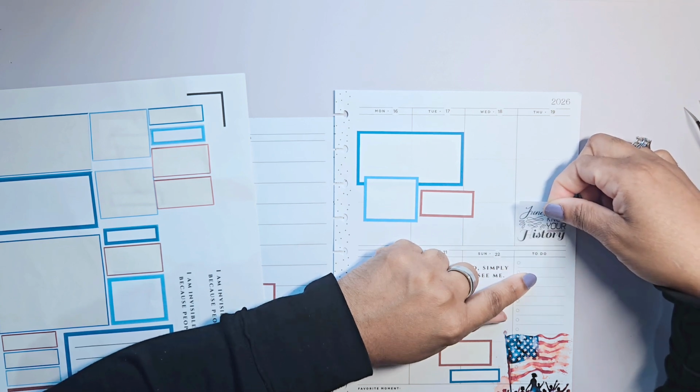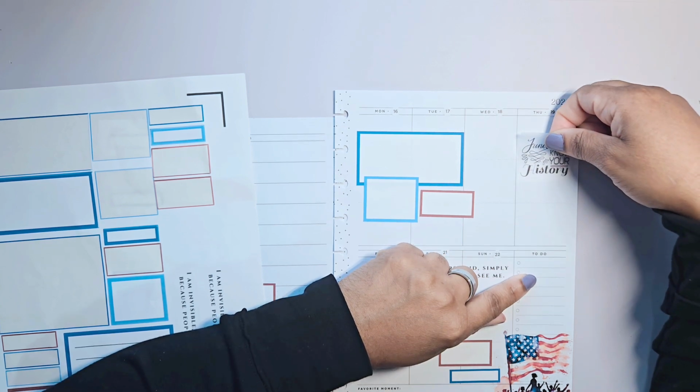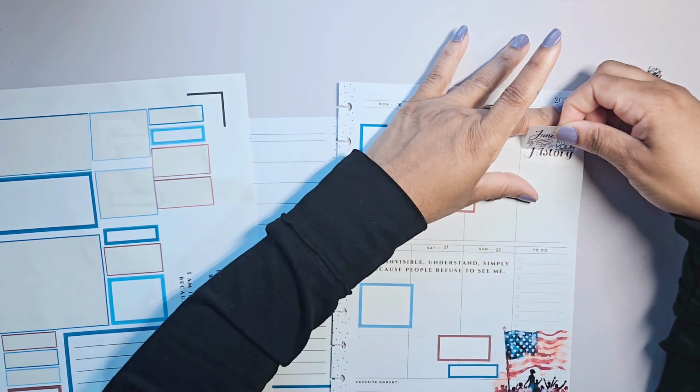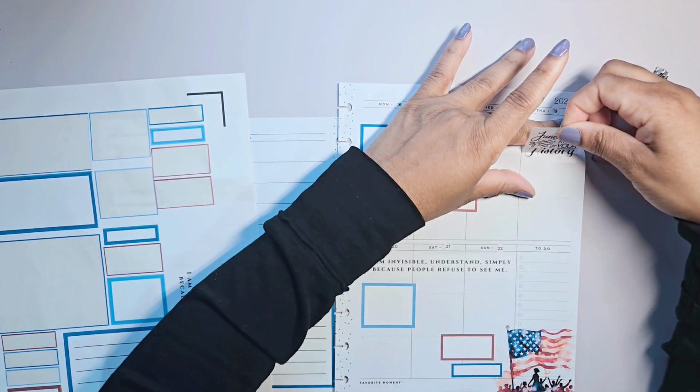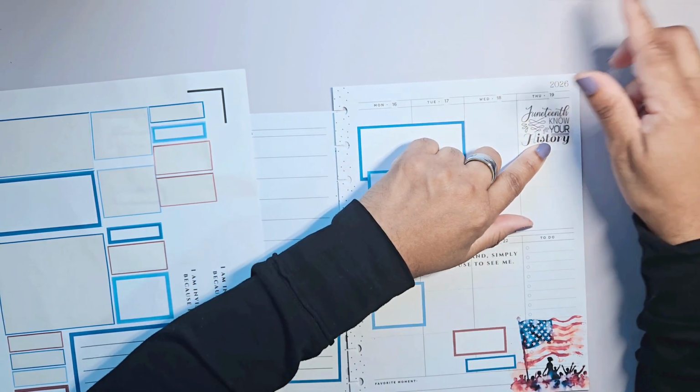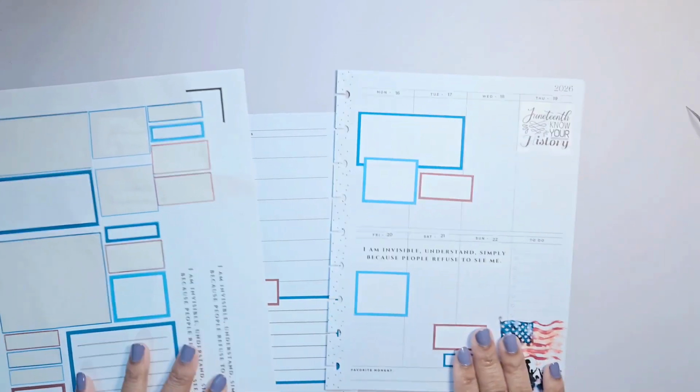Okay, so speaking of knowing your history, I think I'm going to do it up here. No, don't tear, don't tear, don't tear. Okay, we're going to leave it where it is. There we go. Looks good.